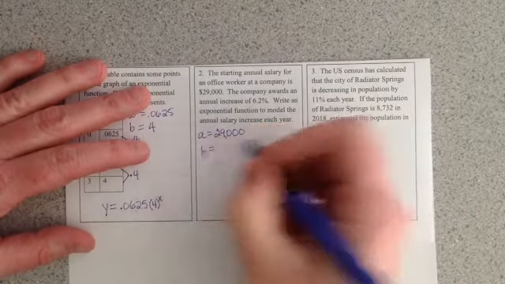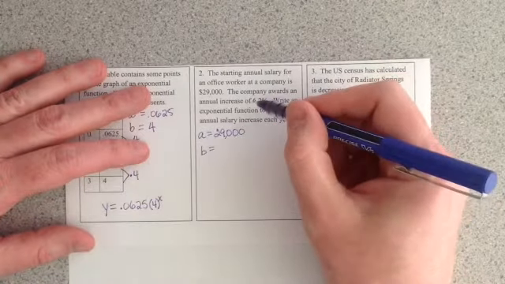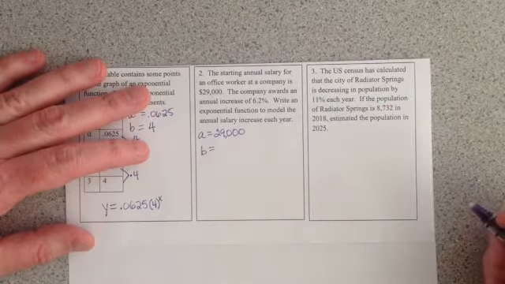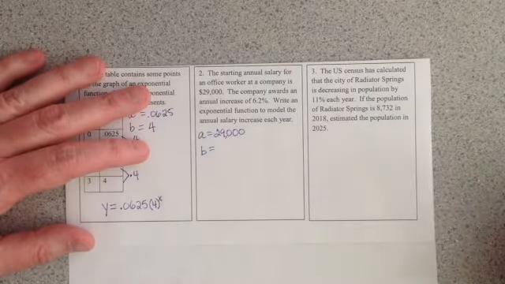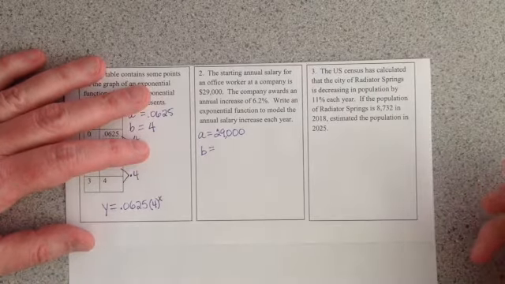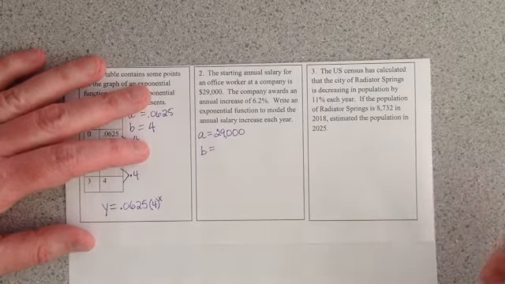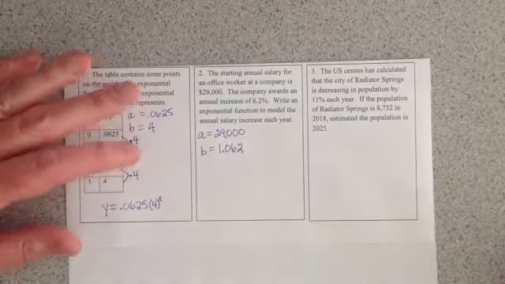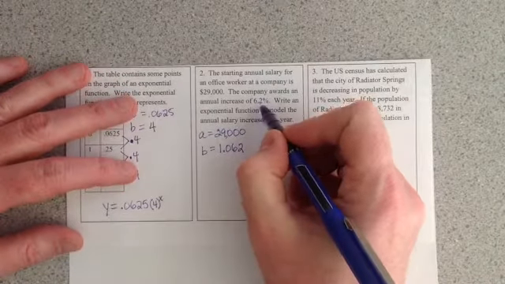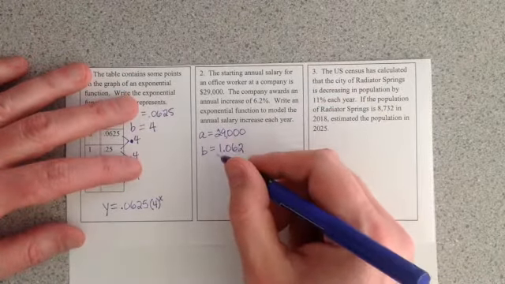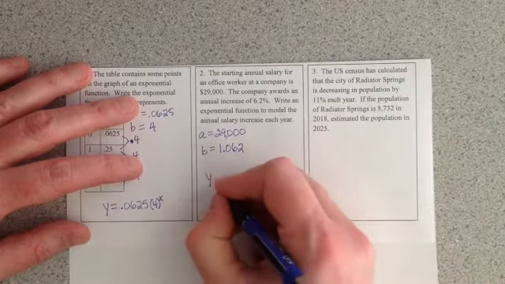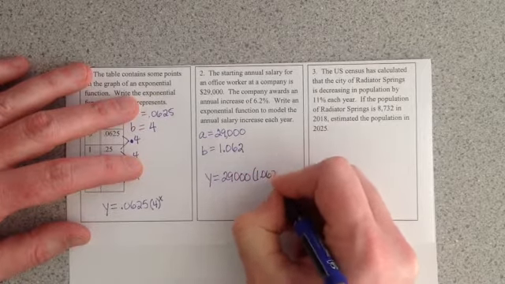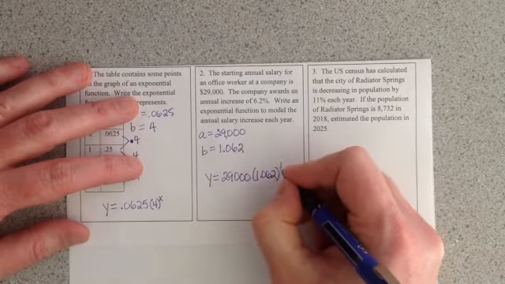B is our growth, or the rate, 6.2%. It's an increase, so I'm going to do 1 plus 6.2%, but I've got to change 6.2% to a decimal first. So that'd be 0.062, so B is going to be 1.062. 1 plus the rate as a decimal. And so I have A and B, and now I can write my equation. Y equals 29,000 times 1.062 raised to the x or t, it doesn't matter.